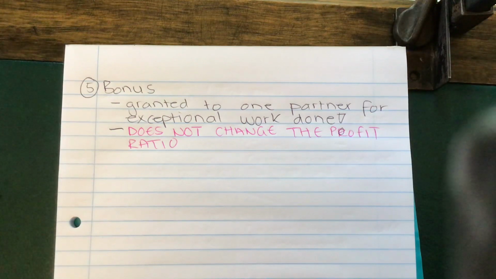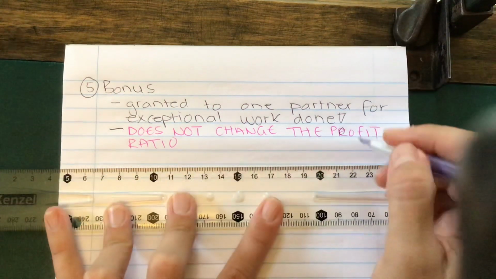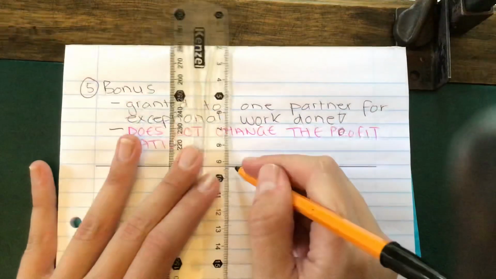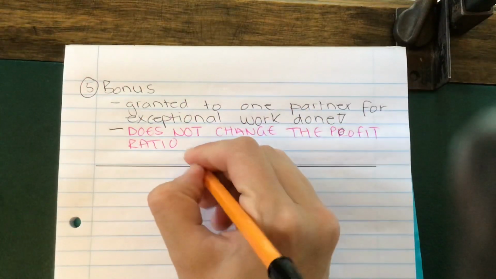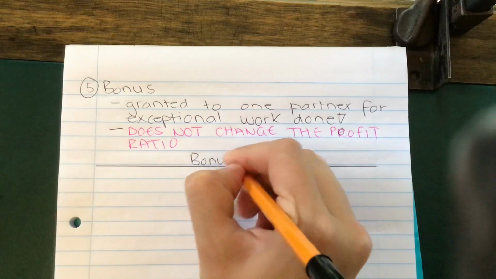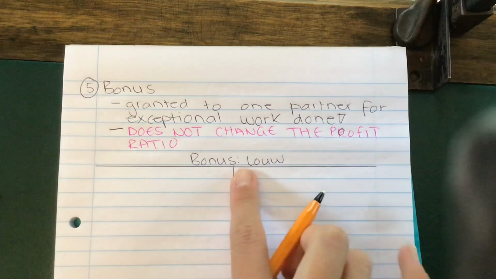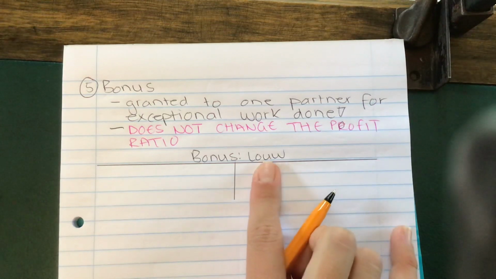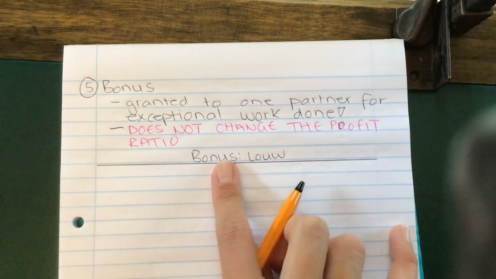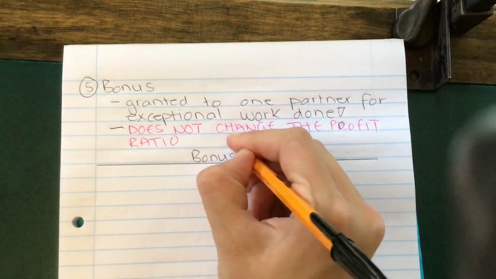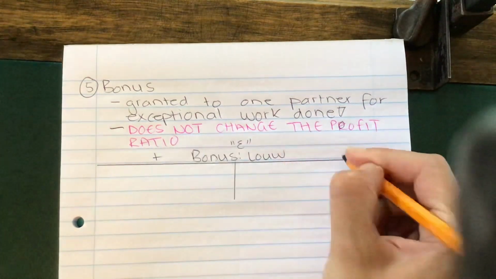So remember, only one partner gets a bonus. So we gave the bonus to Low. So over here, we've got a bonus account. And who's it for? Low. Please, guys, it's so essential that you do this colon with the specific surname, because that's where you'll lose that mark completely. Okay, again, this is like an expense, plus minus.